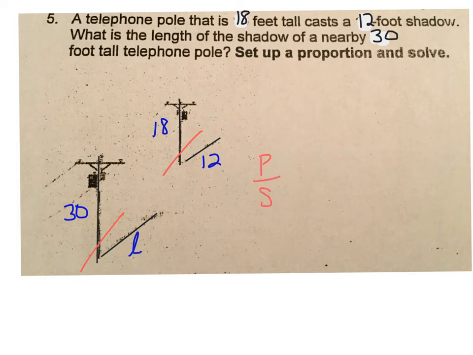Yes, you need the label. And that's 30-foot pole is what length compared to 18-foot pole, which is a 12-foot shadow. So we have it set up. Now we just solve it.